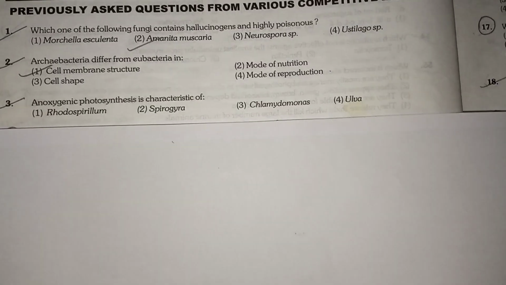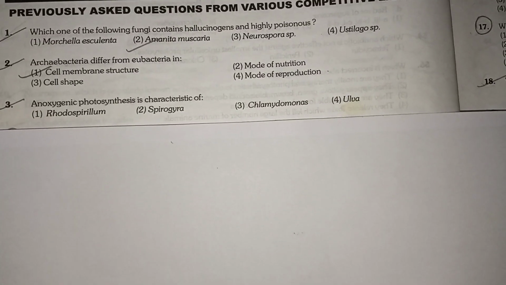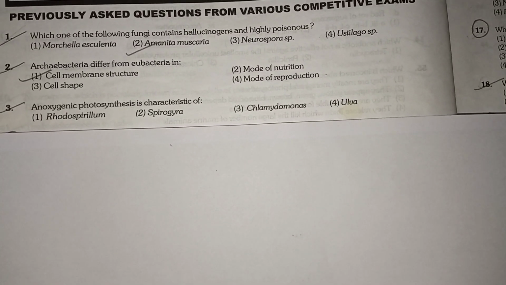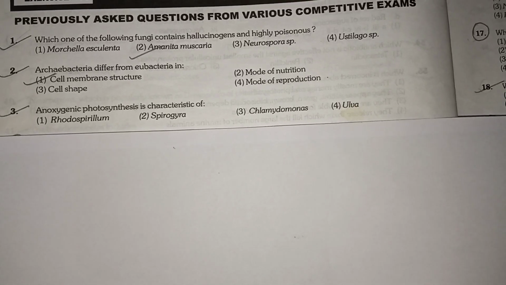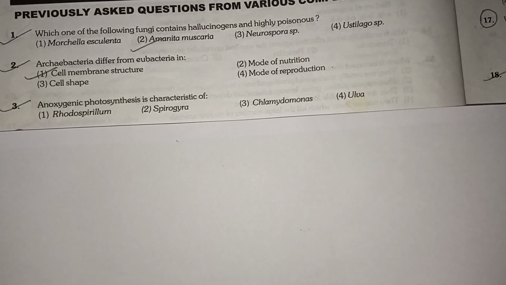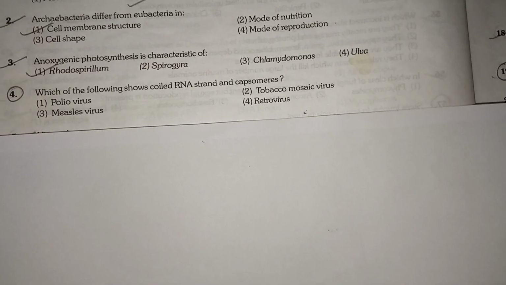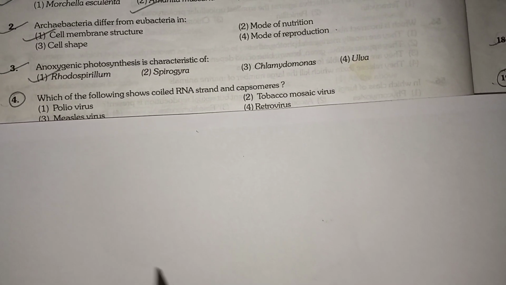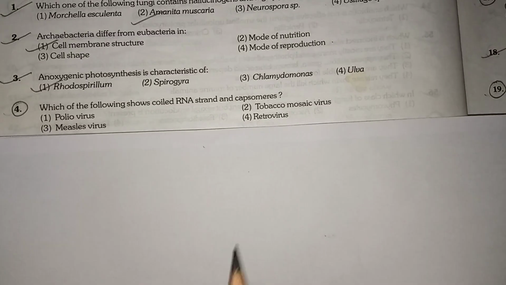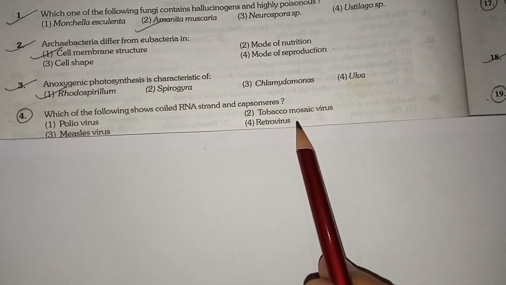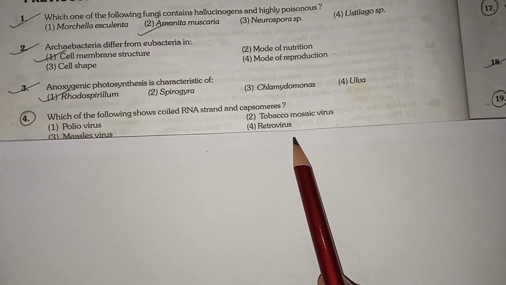Anoxygenic photosynthesis is characteristics of Rhodospirillum, Spirogyra, Chlamydomonas, Ulva. Rhodospirillum. Which one of the following shows coiled RNA strand and capsomeres? Poliovirus, Measles virus, tobacco mosaic virus, and retrovirus.